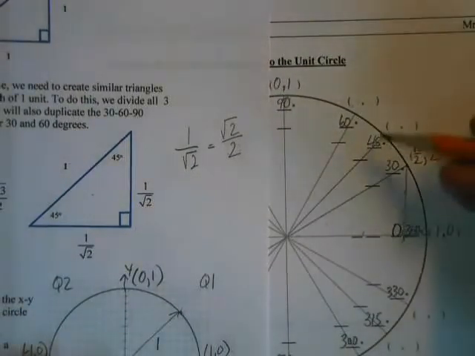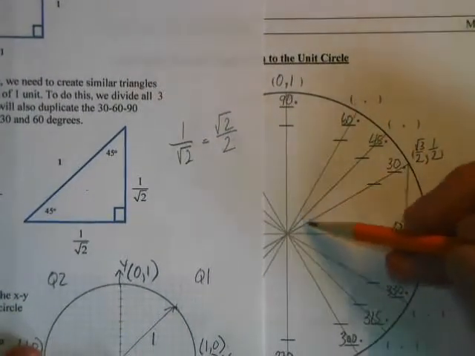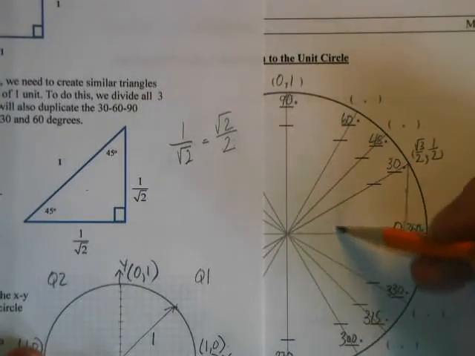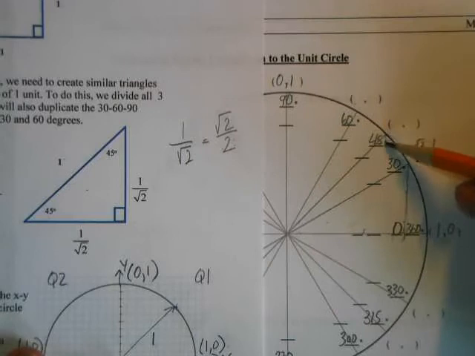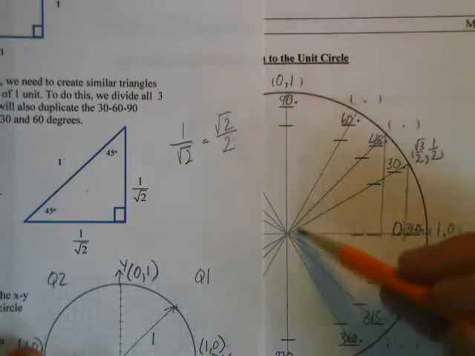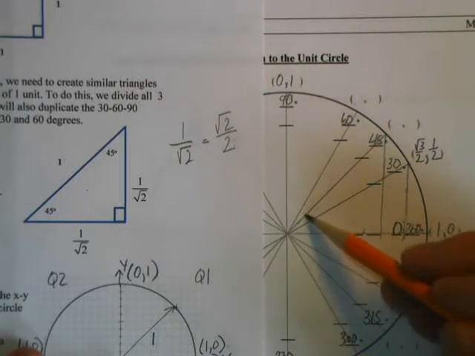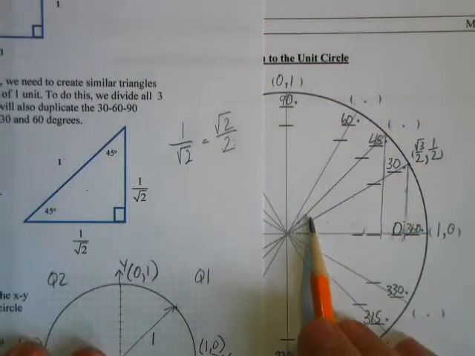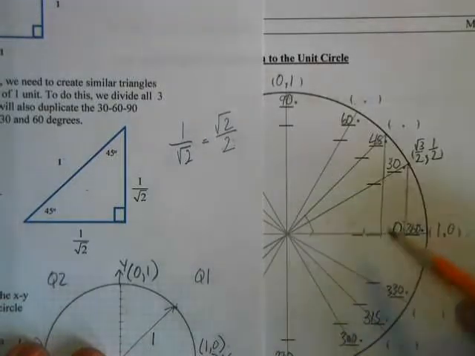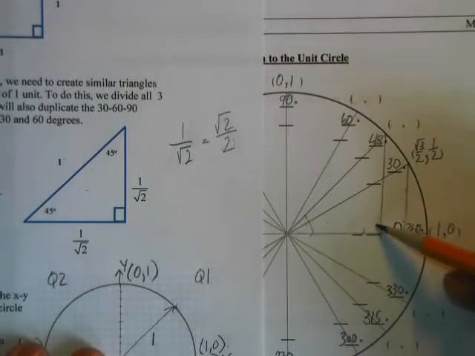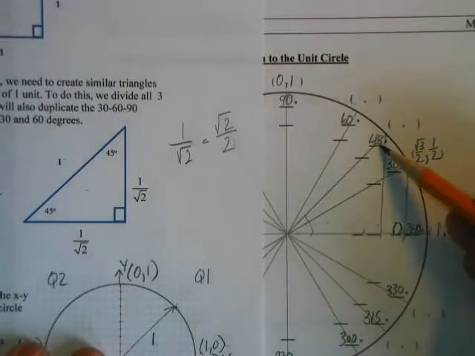If I look at my 45 triangle, so I'm now focusing on this angle here. If I drop a perpendicular down here, okay, it's actually this angle here I'm looking at. That's a 45-degree angle. That's a 90-degree angle, so that makes that 45 as well up there.